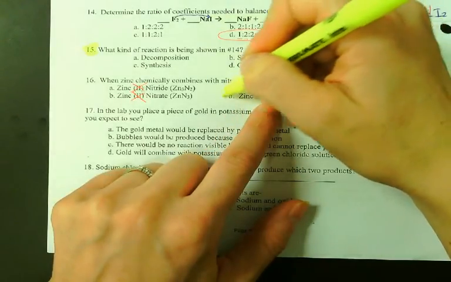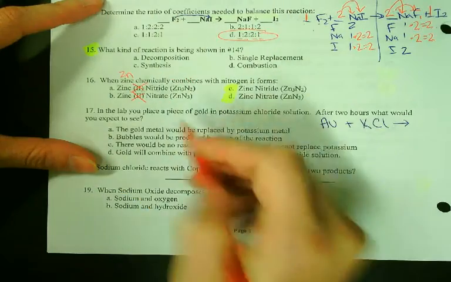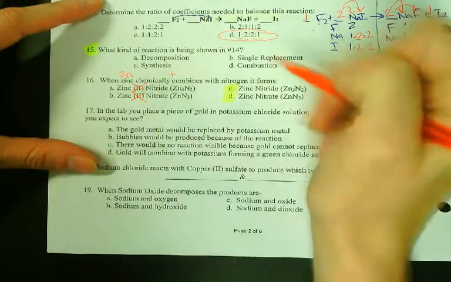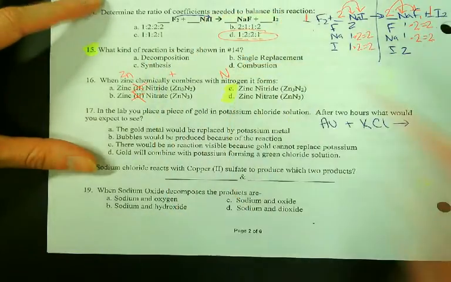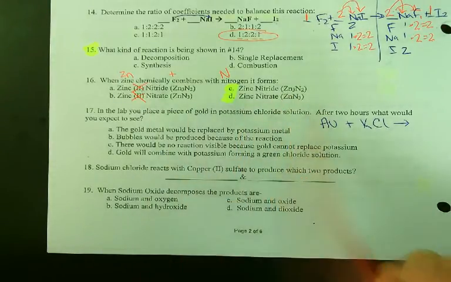Okay. So I'm going to let you guys finish answering those on your own. But they're telling you that zinc, Zn, is chemically reacting with, which means plus, nitrogen, N. Okay, like that. So go ahead and write the formula and see what you come up with here. Make sure it's named properly.